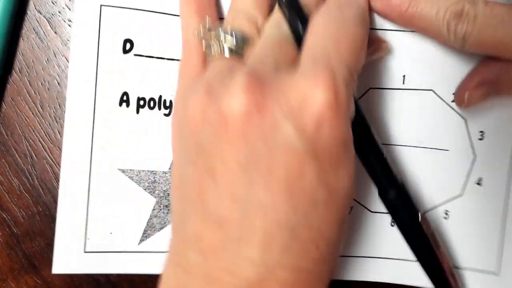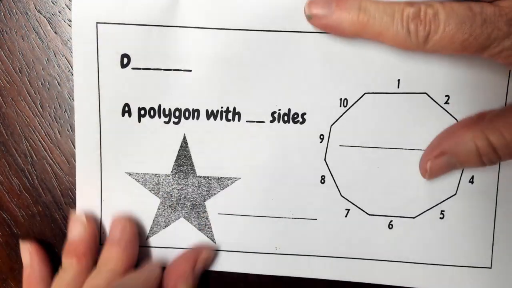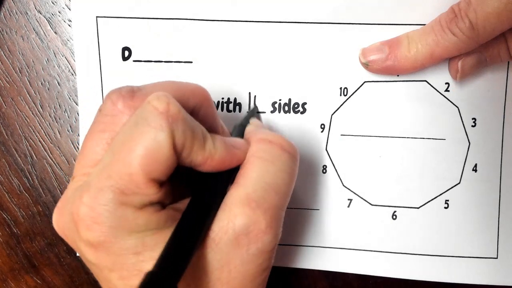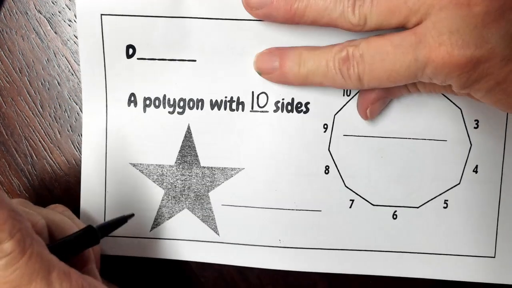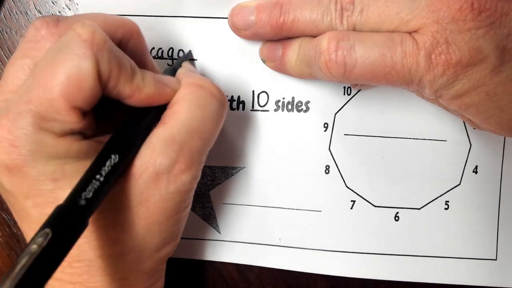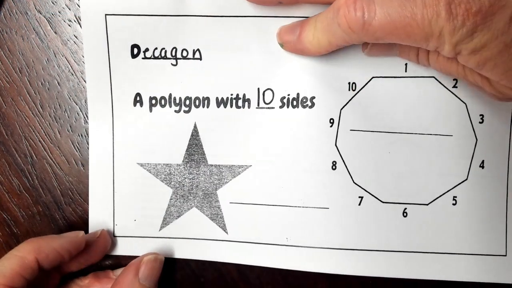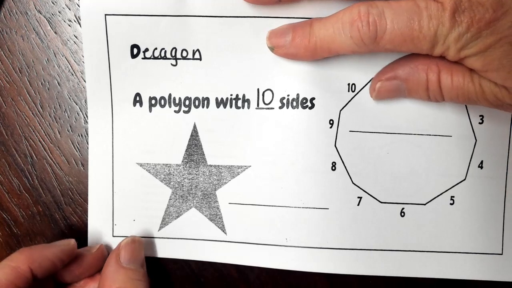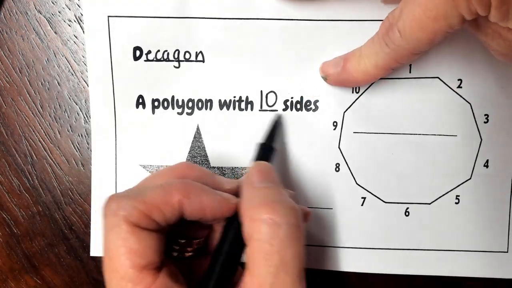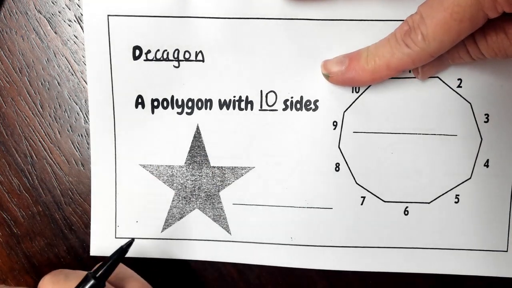Moving on to the next and last page of our study. We finally made it to our polygon with 10 sides. A 10-sided figure is called a decagon. And that's kind of easier to remember because if you know what a decade is, a decade means that you have 10 years. And so a polygon with 10 sides is going to be called a decagon.